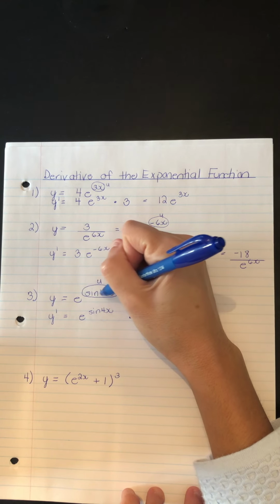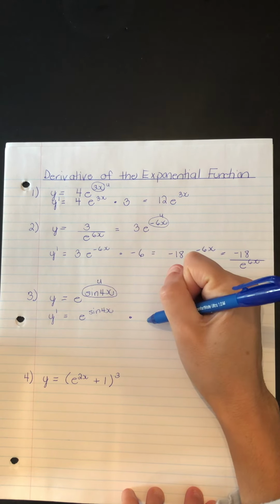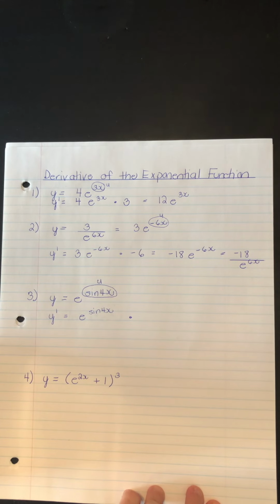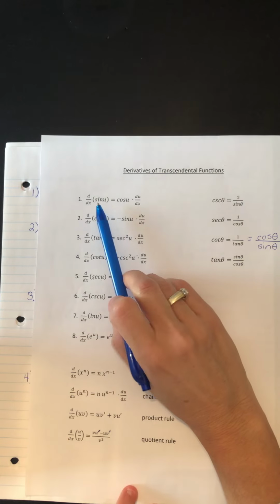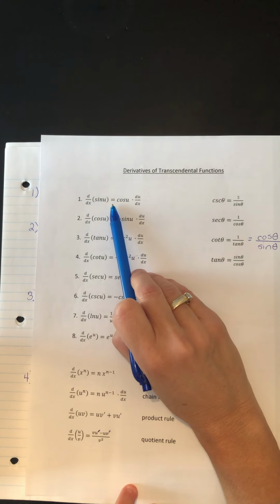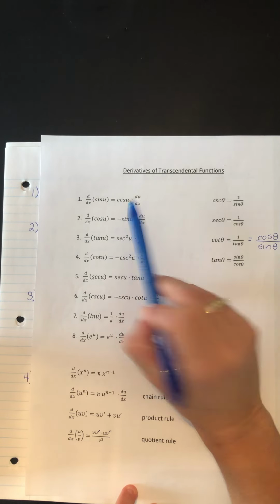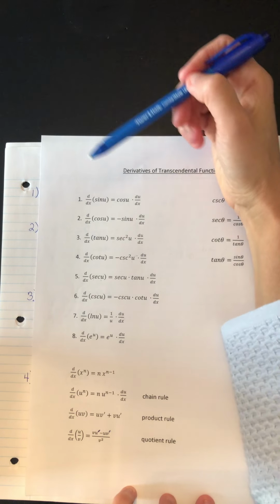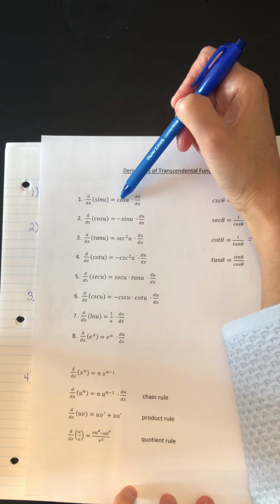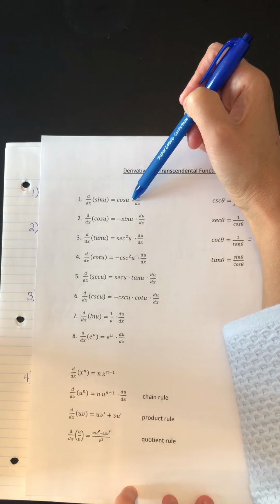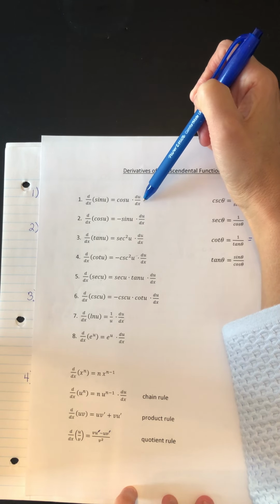So we need to know what is the derivative of sine 4x. So if you don't remember, you can look at your sheet. The derivative of sine u is cos u times the derivative of u. So if we have sine 4x, its derivative is cos 4x times 4.